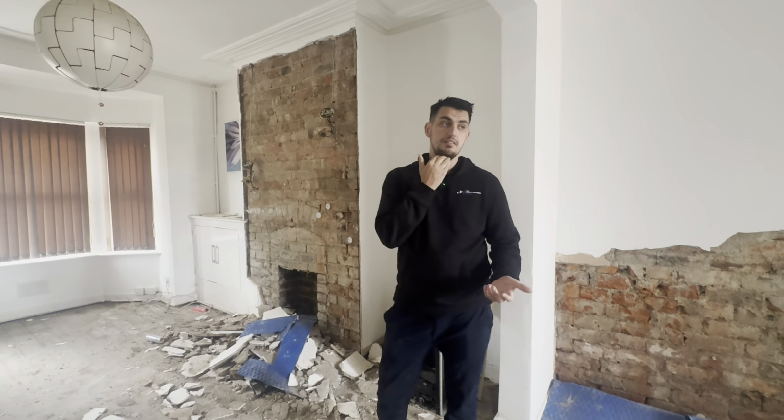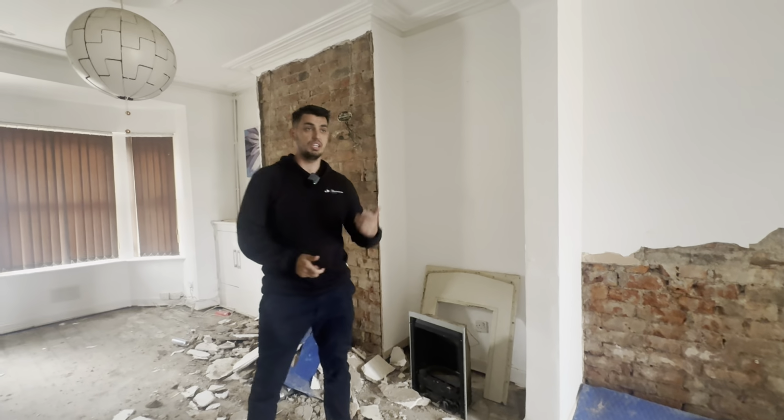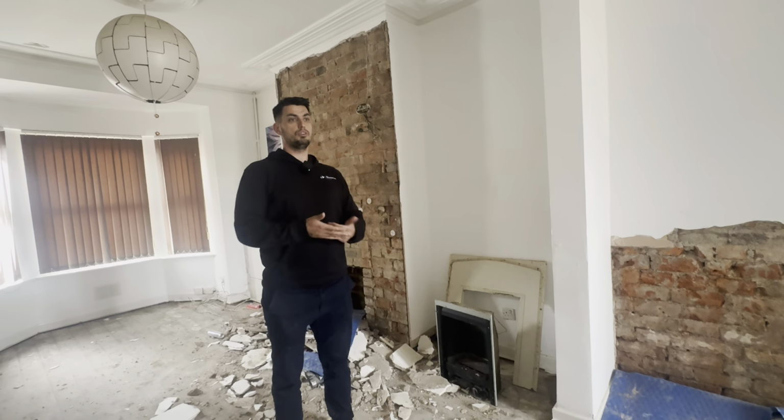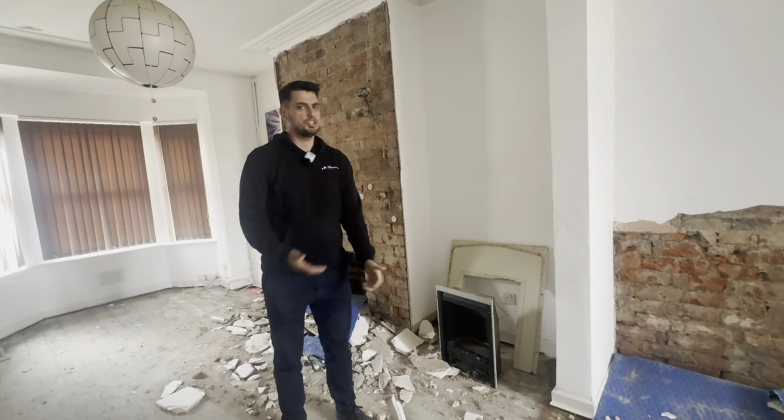Other things like plastering. Do you have to plaster the whole house? Do you not have to plaster the whole house? Do you need a new kitchen? I would always advise a new kitchen, but sometimes if the deal's going to fall through, and you can save a deal by not putting a new kitchen in, why would you not do that?